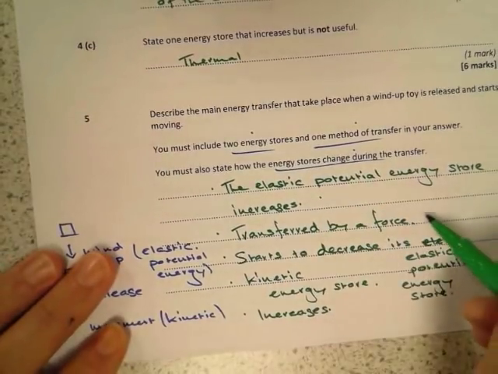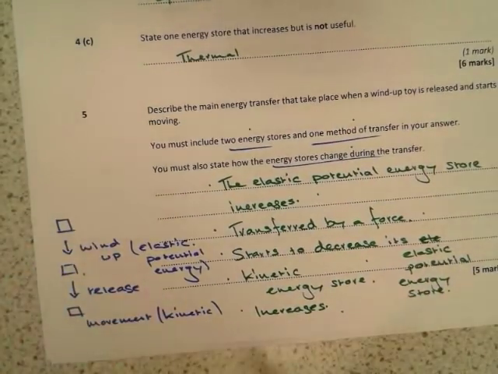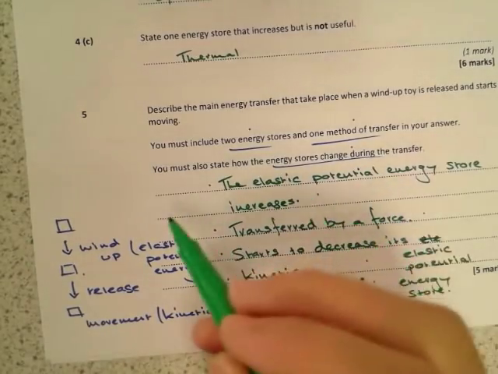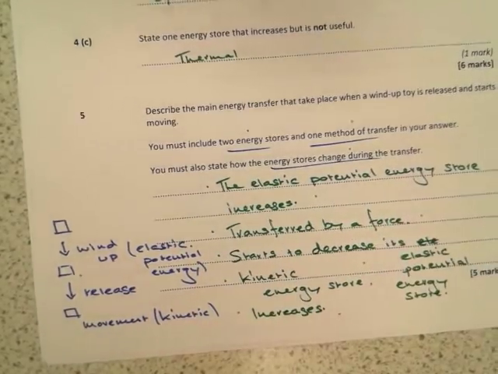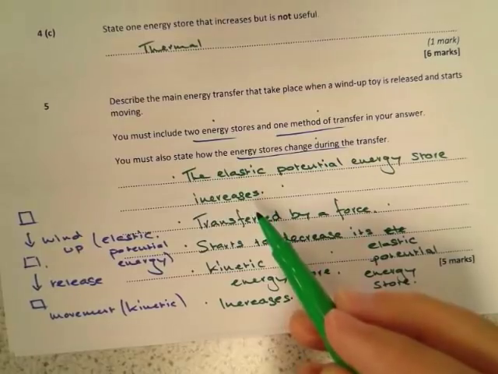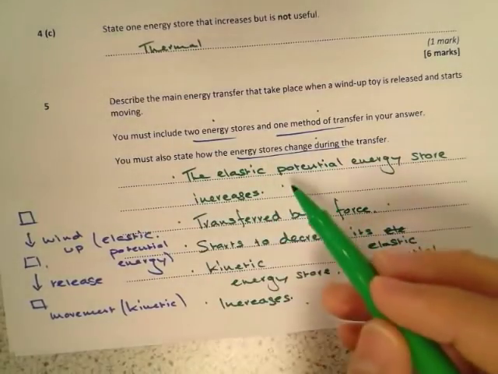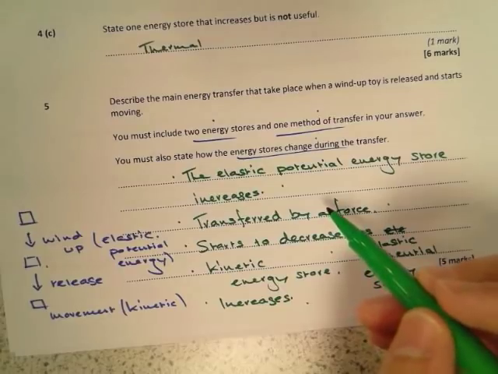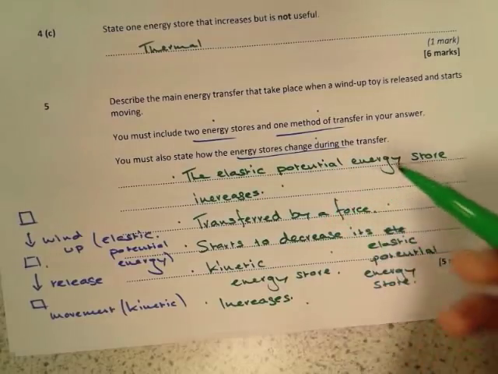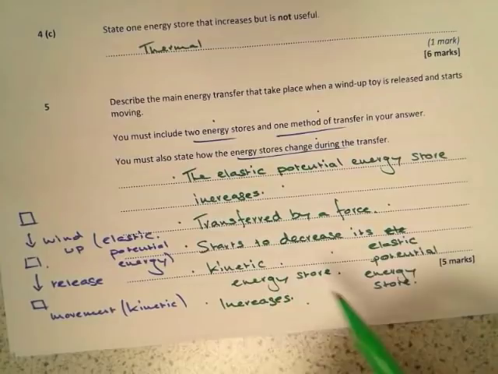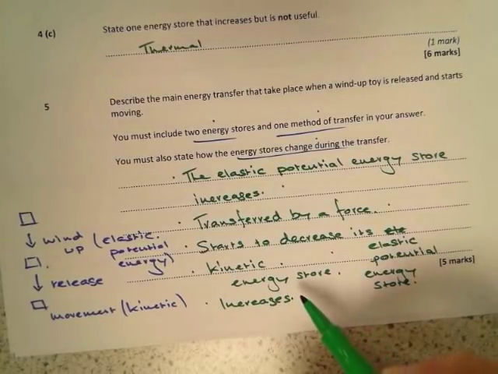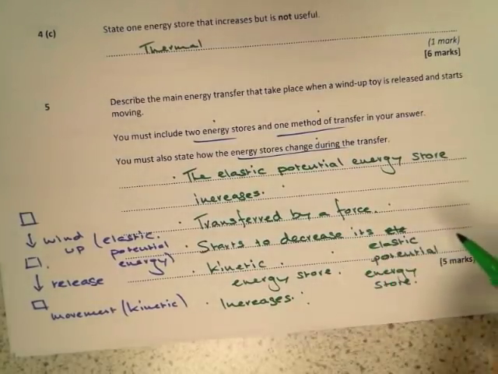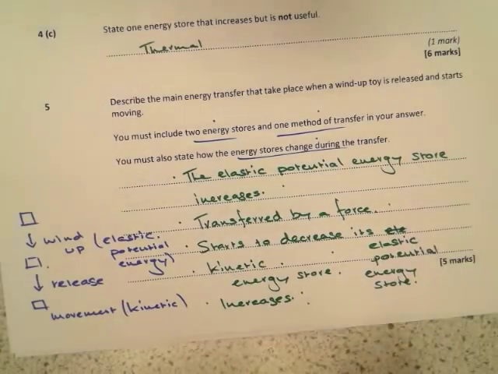Now, you can get 5 marks. I think that's probably the easiest way to do it. If you've mentioned a person and their chemical energy store transferring into an elastic potential energy store by a force, then you can give yourself a couple of marks, but you do need to mention the kinetic energy store, which increases, to get full marks. Okay.